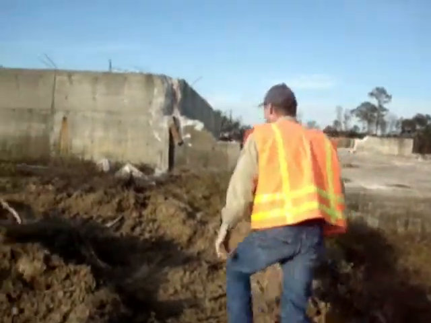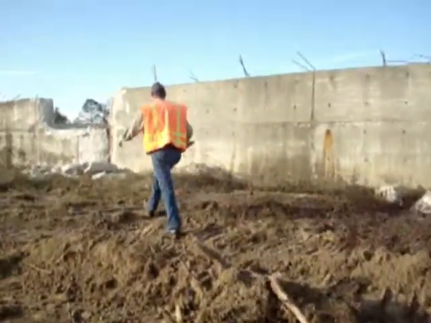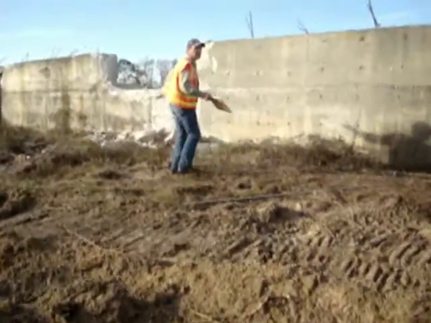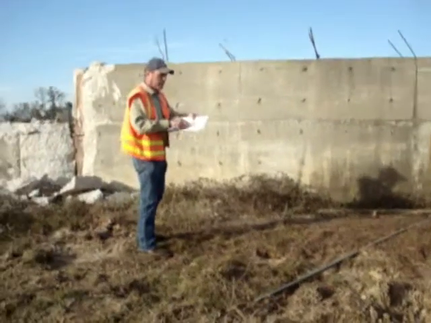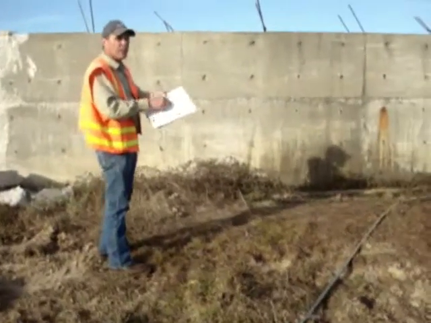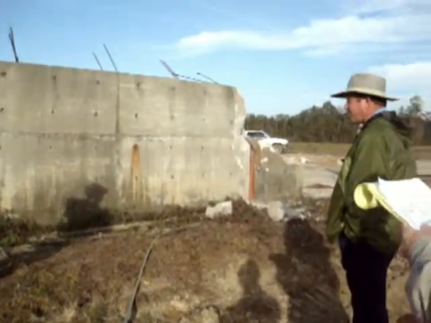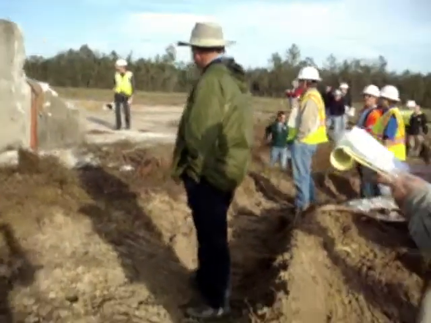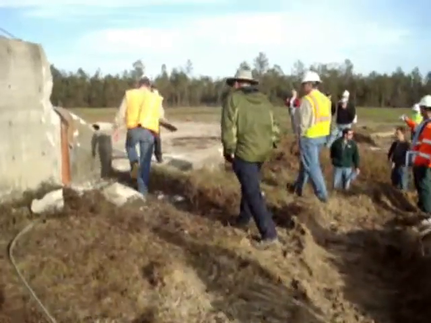The cell construction goes out into here. So the cell is all this out there. If you see that X where that line goes through, the cell is back here and it goes that way. So this concrete this way.